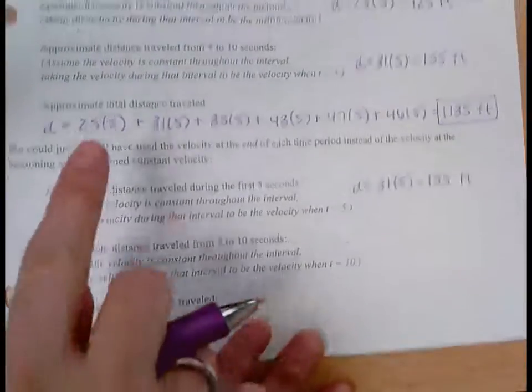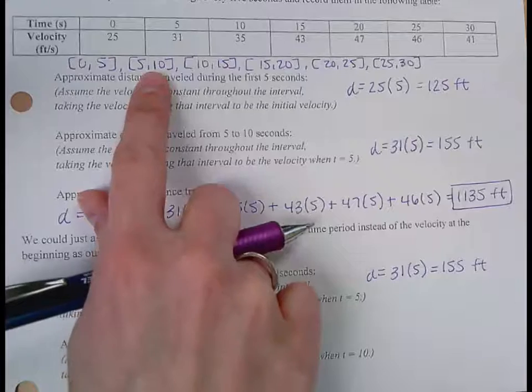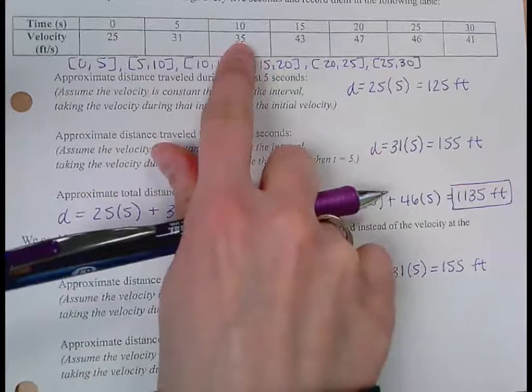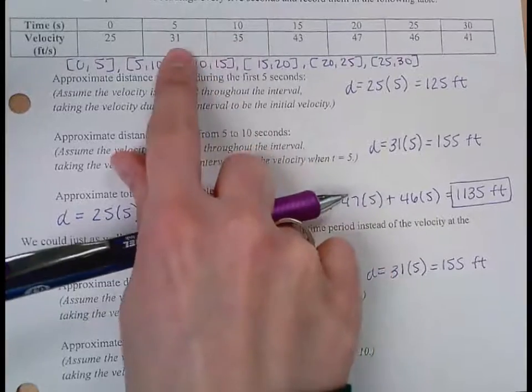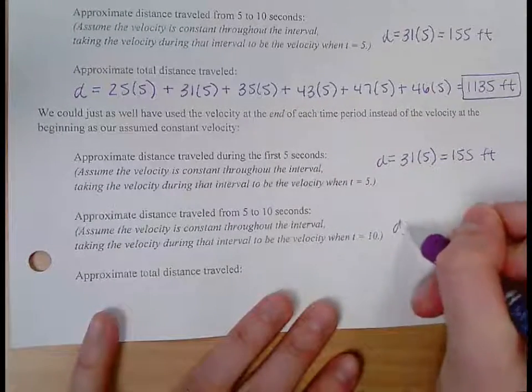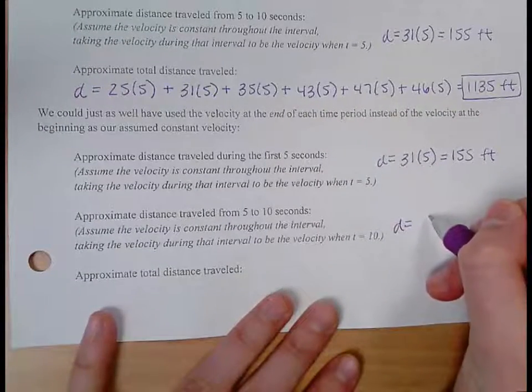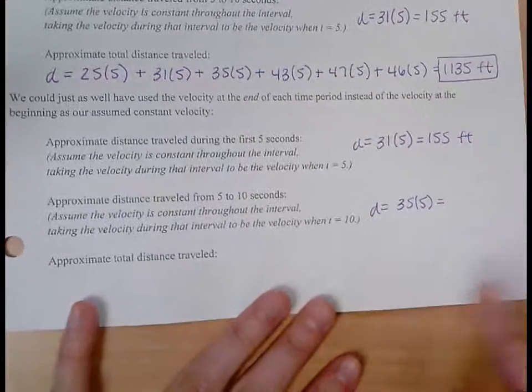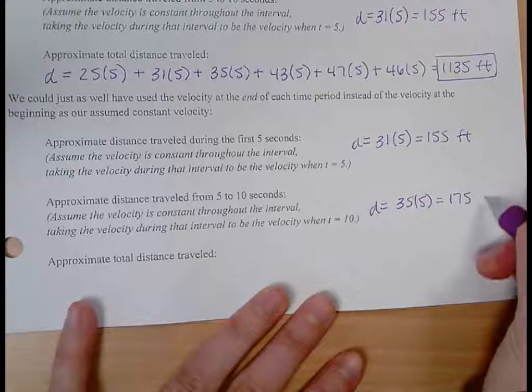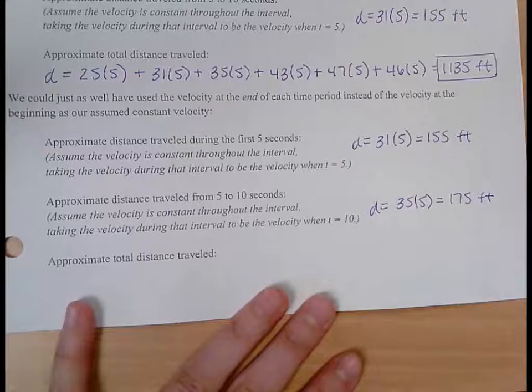Then for the second time interval, 5 to 10, we could have used the 35 feet per second as our assumed velocity instead of the 31. So the distance could have been 35 times 5, so 175 feet instead of 155 feet.